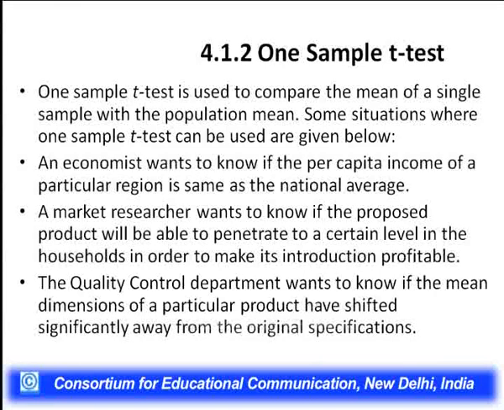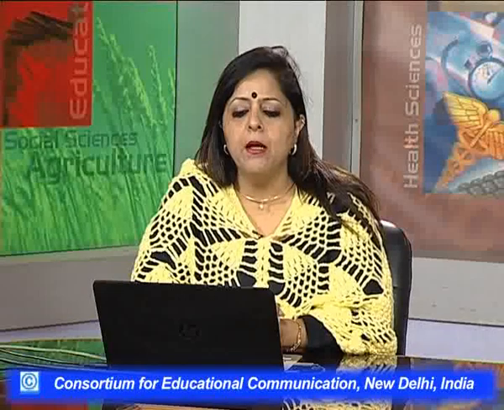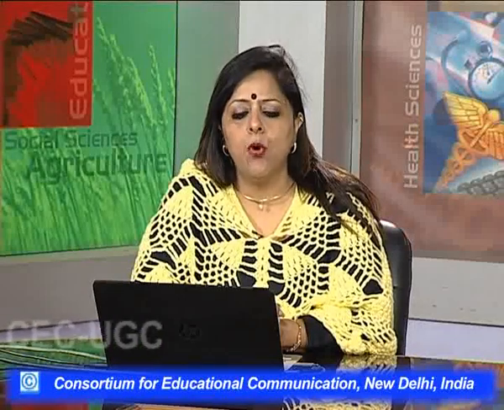In this particular example, the national average income is known to us and we are trying to compare whether the per capita income of a particular region is equal to that average or not. So, this is a one sample t-test. If the situation is like this, we make use of a one sample t-test.